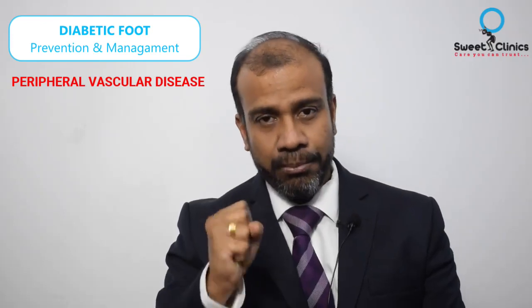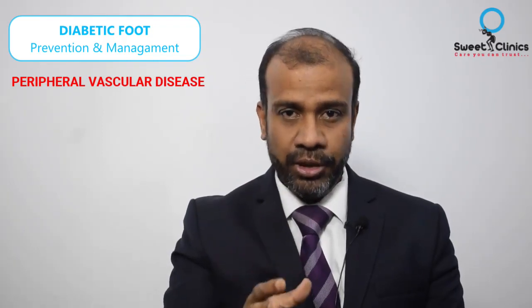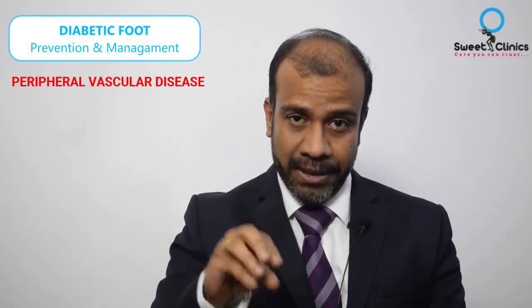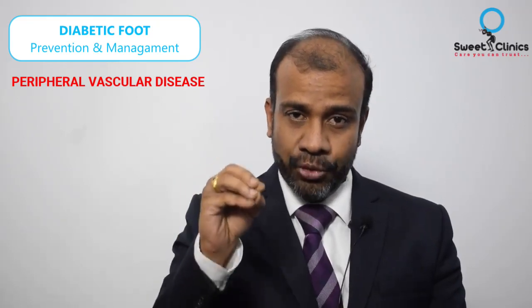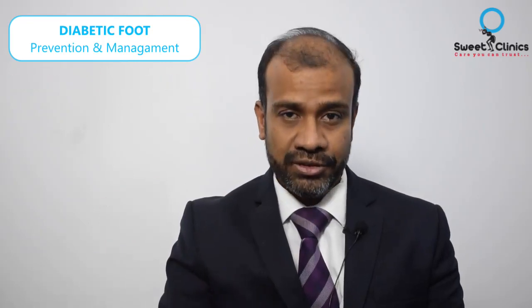An important point to realize is that any wound which develops anywhere in the body needs blood to heal, because it's through the blood only that all the oxygen, the nutrients, the medicines, antibiotics, everything reaches the site and helps it to heal. If this doesn't happen, the wound is not going to heal. This happens in a diabetic foot patient. The blood supply is compromised, the wound doesn't heal, slowly becomes gangrenous, and then ultimately the foot has to be amputated so as to save the life of the person.